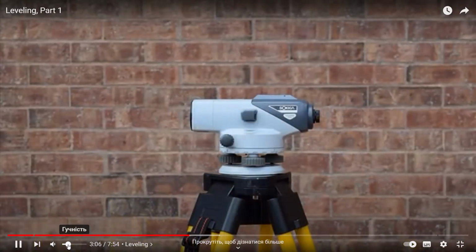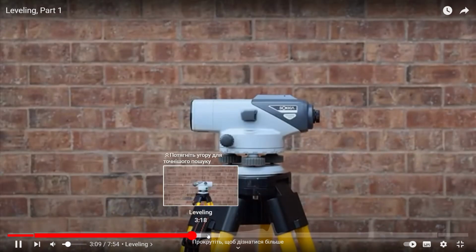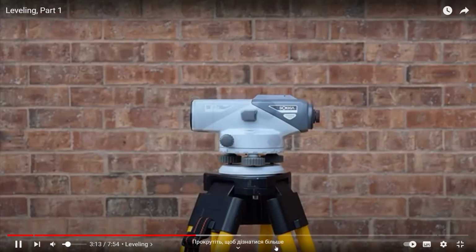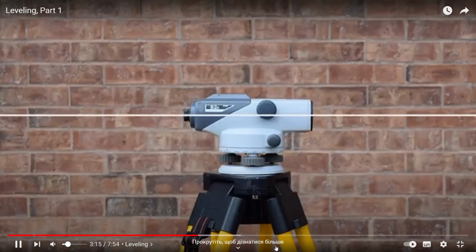This is an optical level. It's basically a telescope that can be oriented to create a horizontal or level line of sight. Well, how does that work?